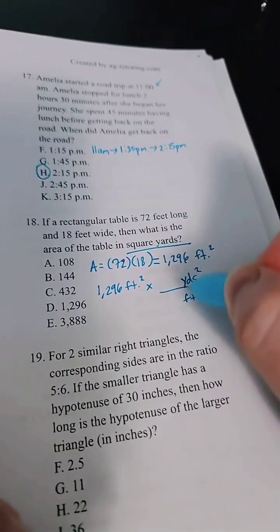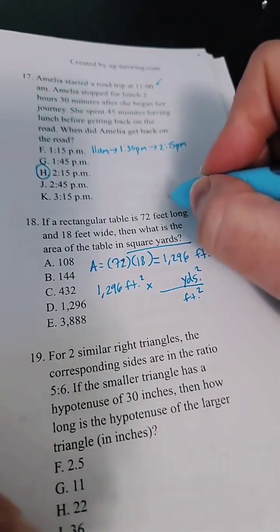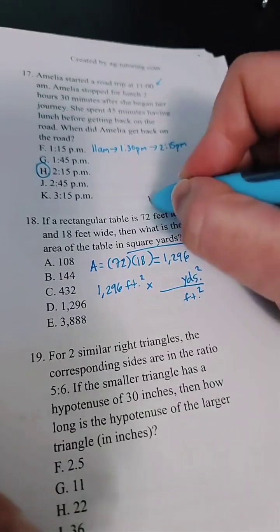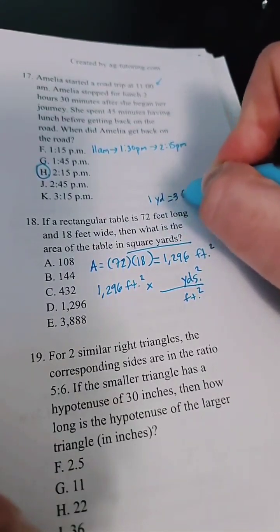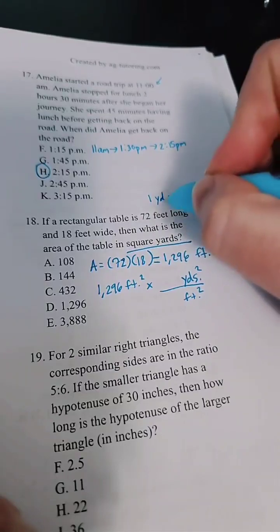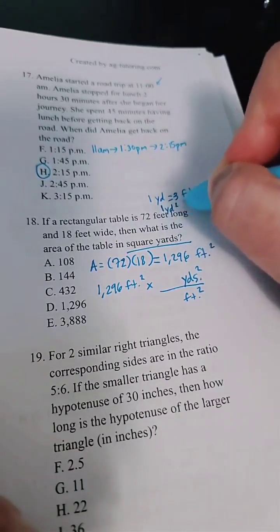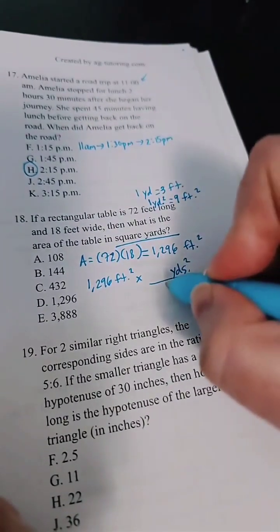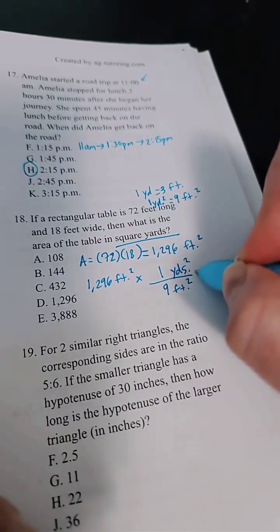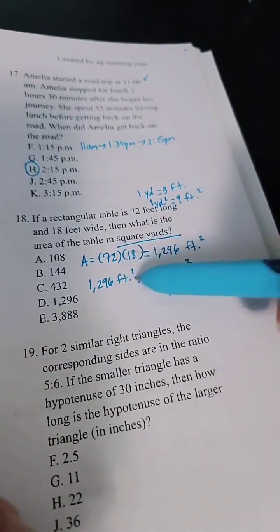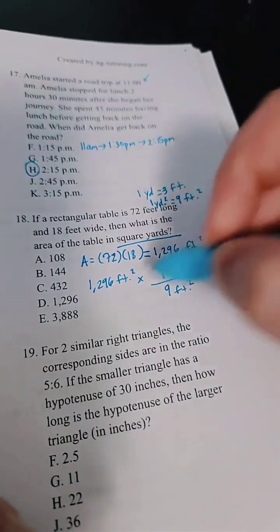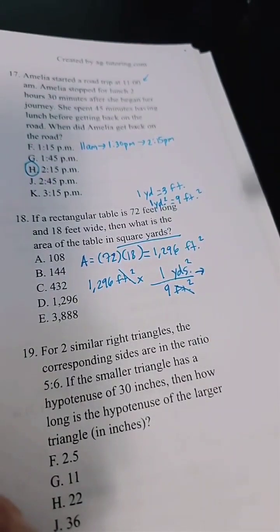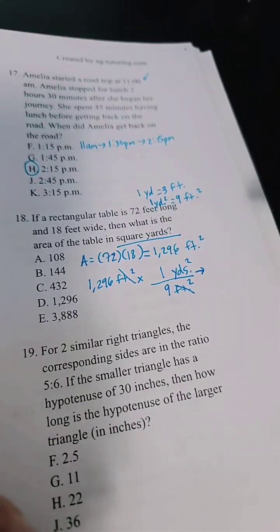So I need to ask myself, what's the relationship between feet squared and yards squared? Well, I know that if I'm just talking about yards, regular yards, 1 yard is equal to 3 feet. But here's the catch. Remember, it's squared. So that means that if we square each side, 1 yard squared is equal to 9 feet squared. So it would be 9 feet squared to every 1 yard squared. So then we just have to do 1,296 divided by 9, and then we'll get how many yards squared it is. So when we do that, we are going to get 144. So that would be B.